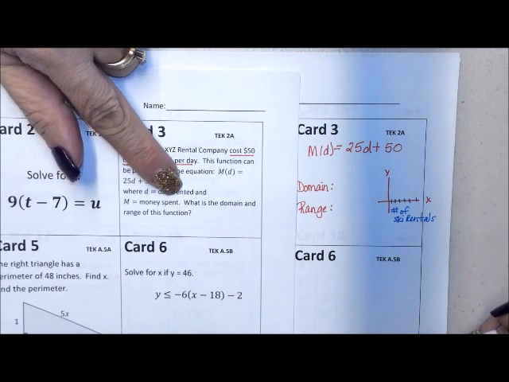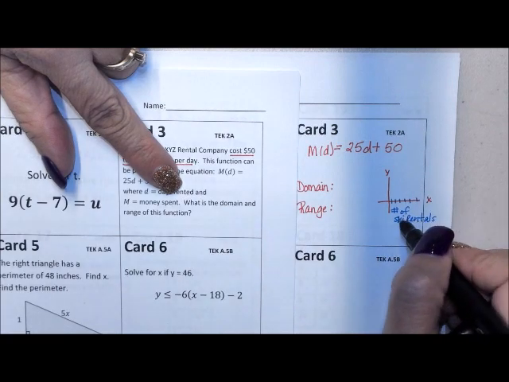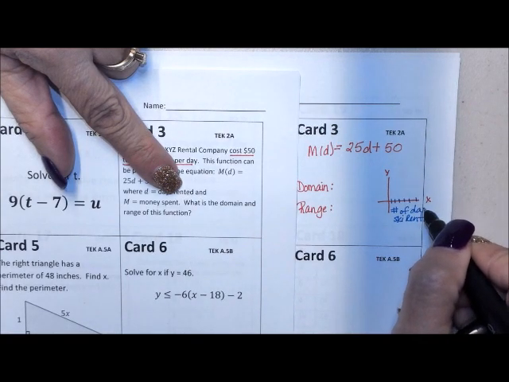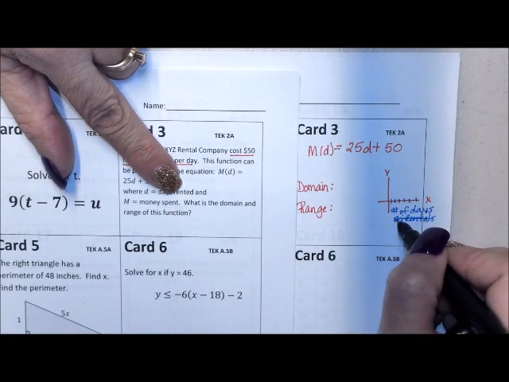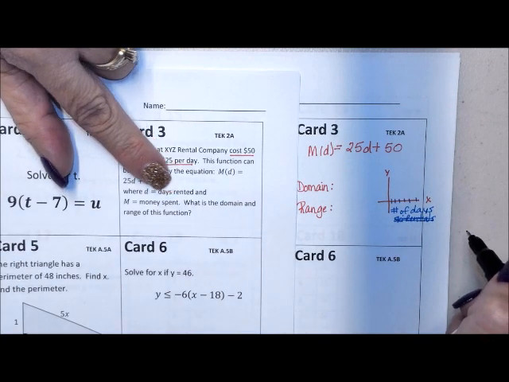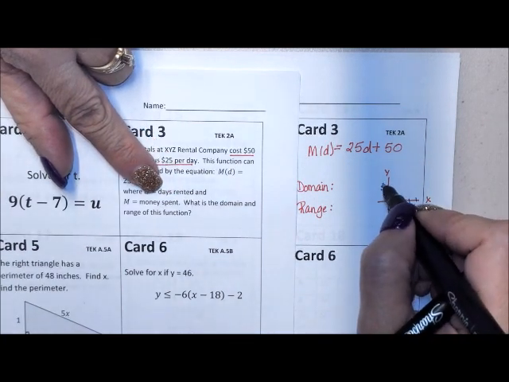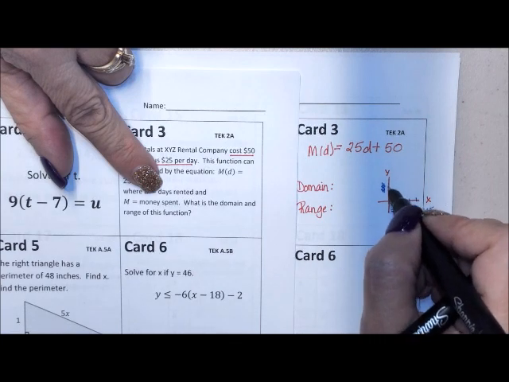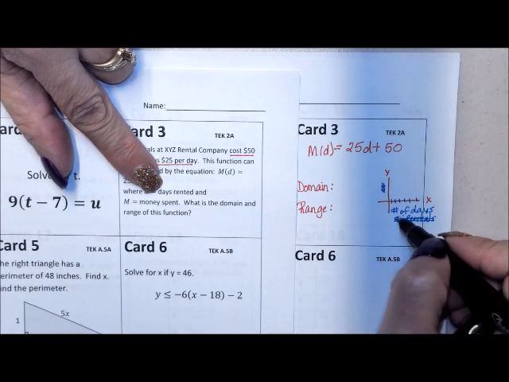D is the days, days rented. Wow, number of, I should have read that. Days, we are renting it. And M is the money. So my Y-axis is the money.